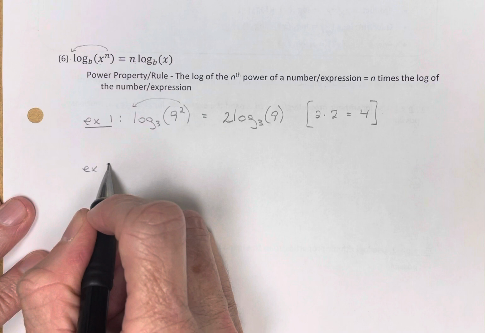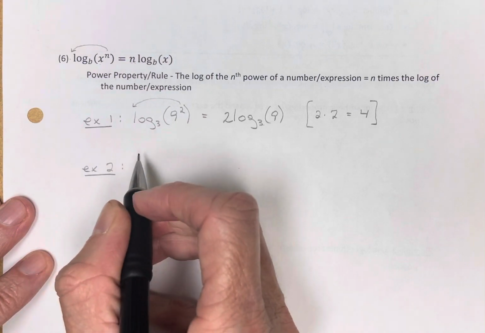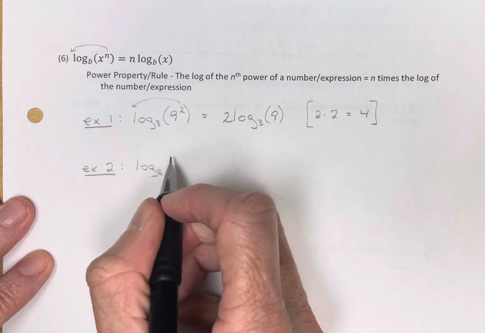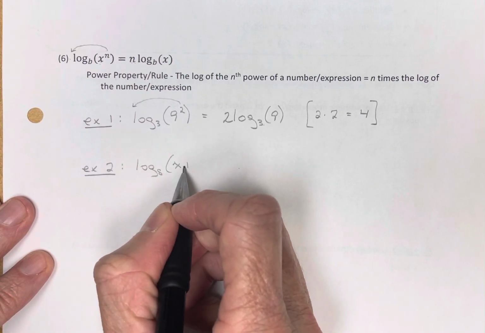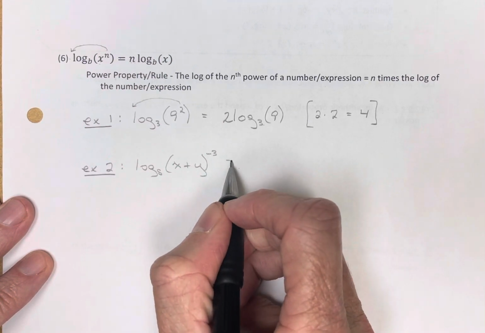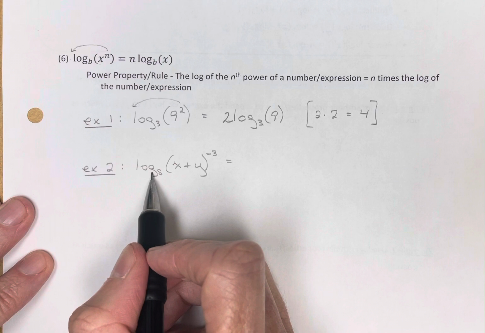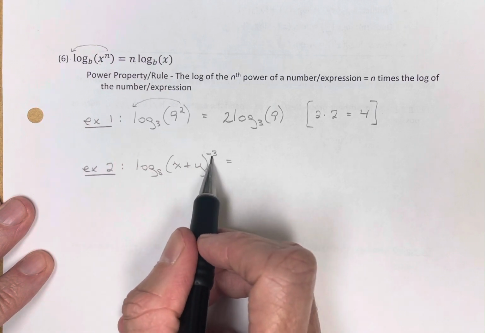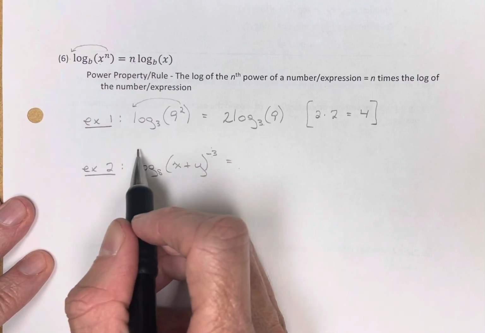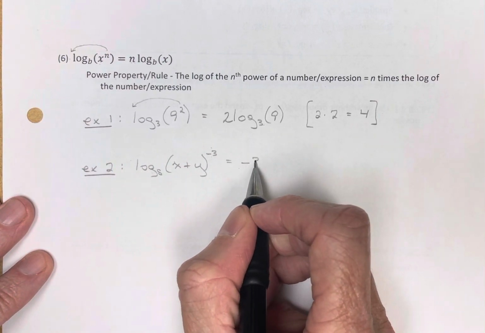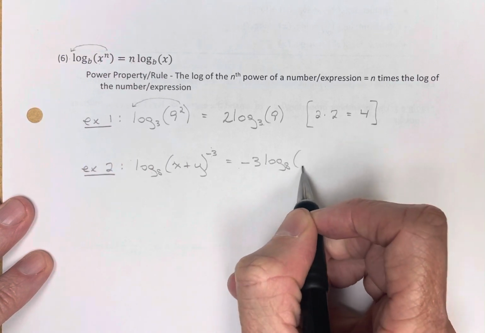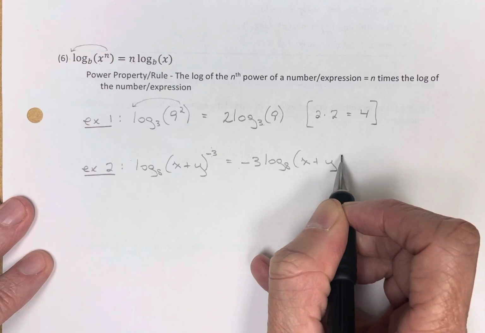Example 2, we'll put some letters in play here. The log, and I'll do a base 8, of x plus y, and we'll raise this to a negative exponent. Well, the log of an argument raised to an exponent is the power rule. We can move the exponent, or the power, in front. So we have negative 3 times the log base 8 of x plus y.